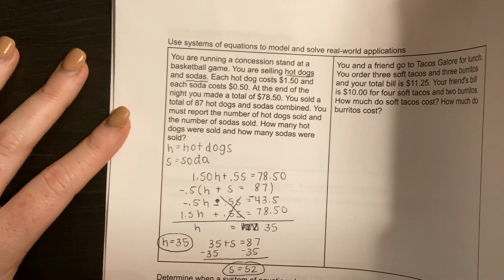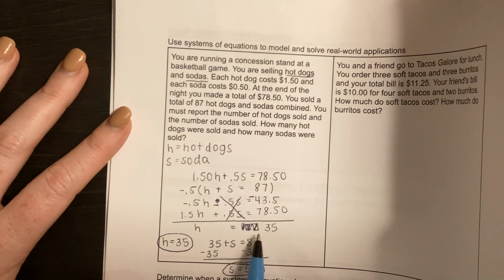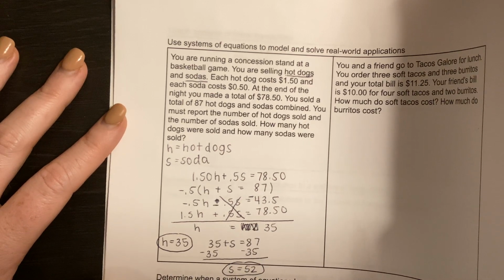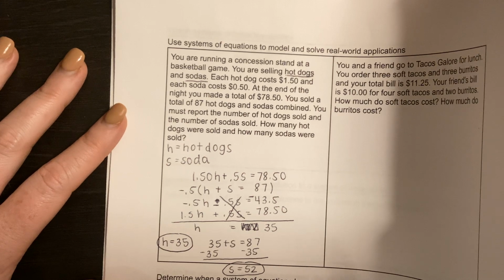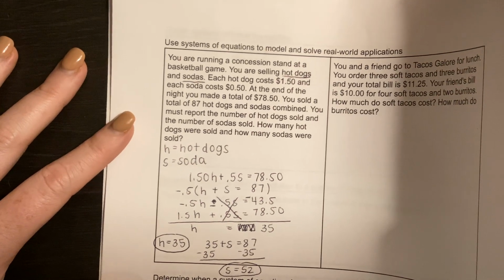Now, make sure you check to make sure that your answers make sense. So like, again, when I was up here, I got 122. That doesn't make sense because we only sold 87. It also wouldn't make sense if I got like 29.5, because there's no way that I sold a half hot dog to somebody. So make sure that you take your time and are really paying attention to make sure that your answers seem correct when you finish.